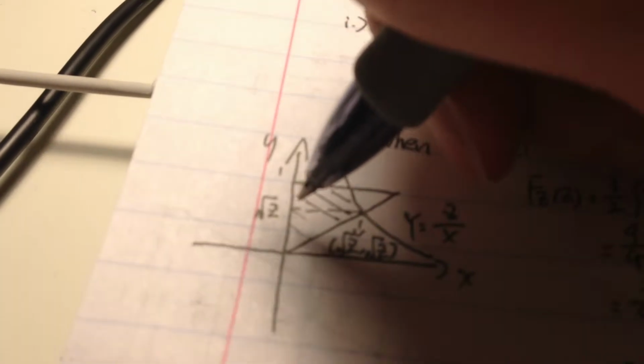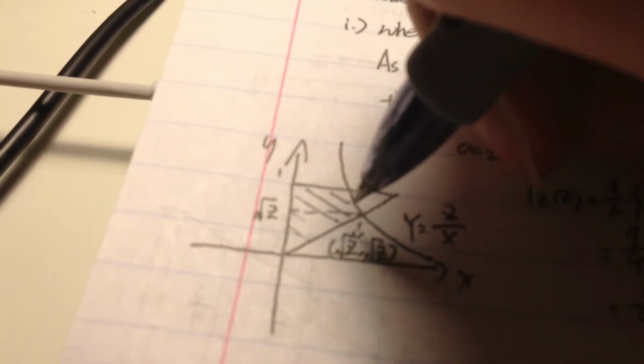So we cut this part into two different parts.